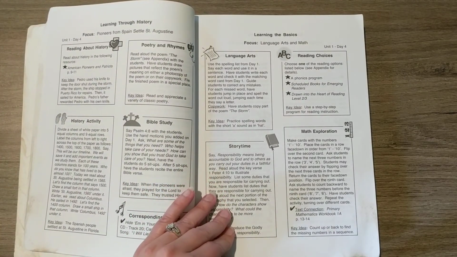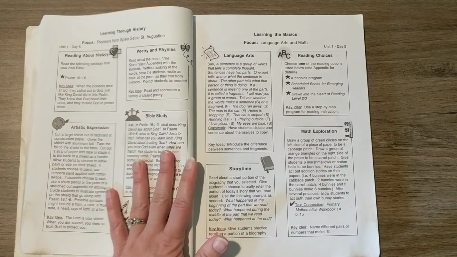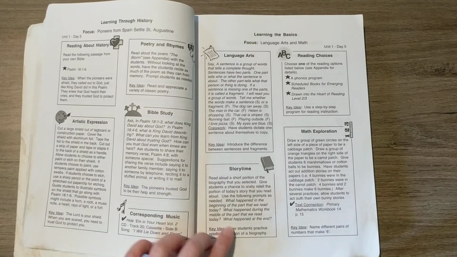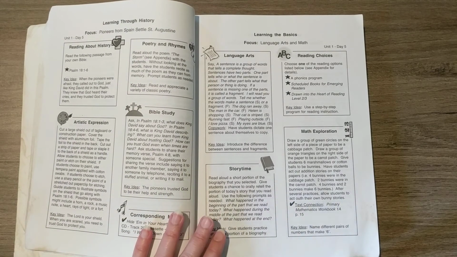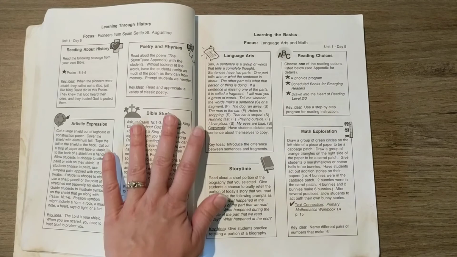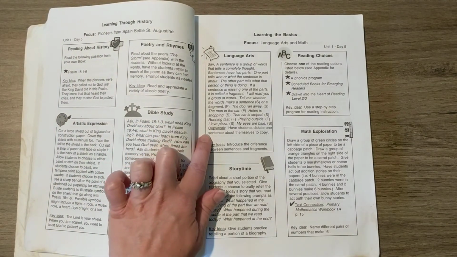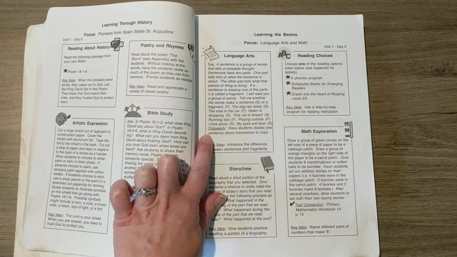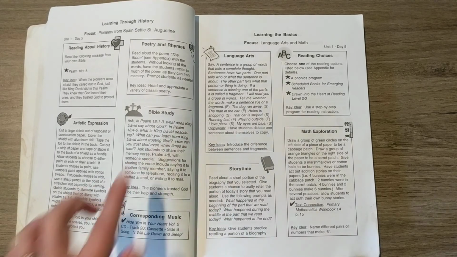I'm just going to come over here to day 5. By the way, this unit 1 is on their website, so I don't mind showing it to you here because they offer this sample on their website. But here you see on day 5 of every unit, they offer a grammar introduction.